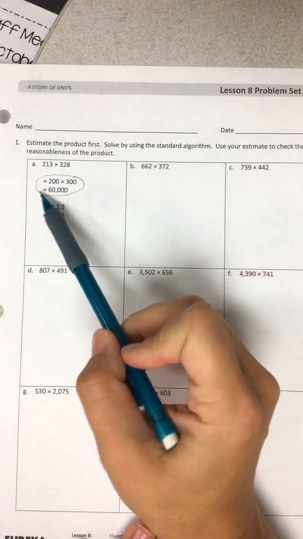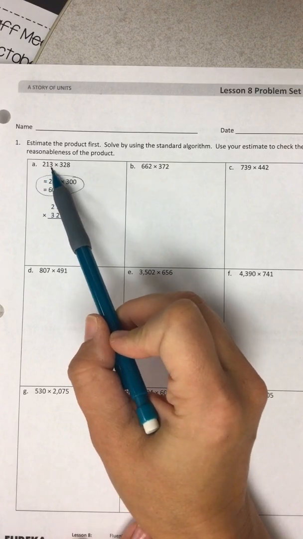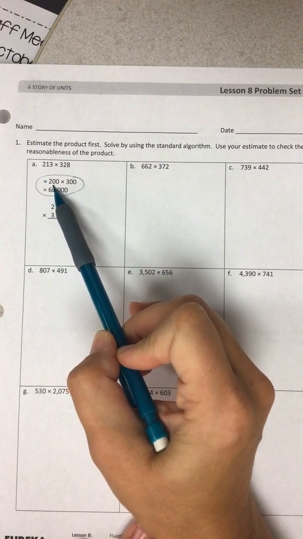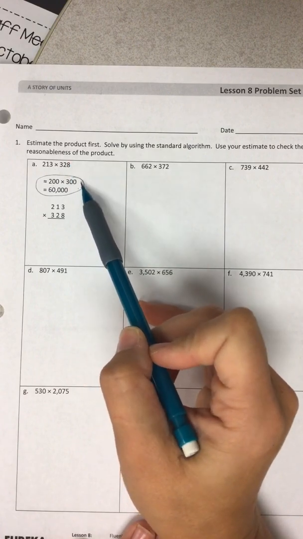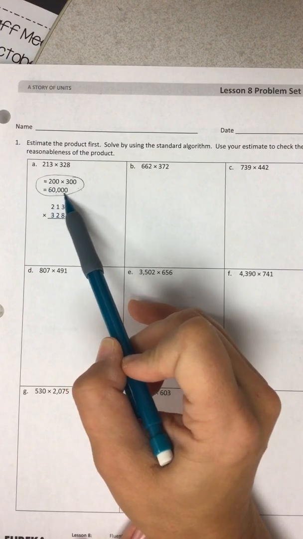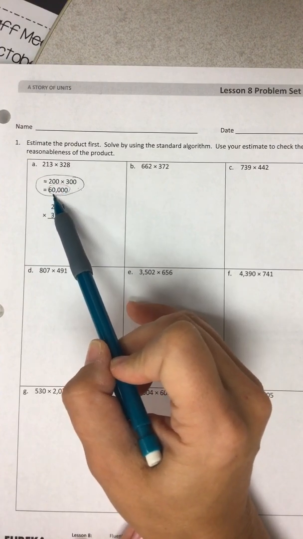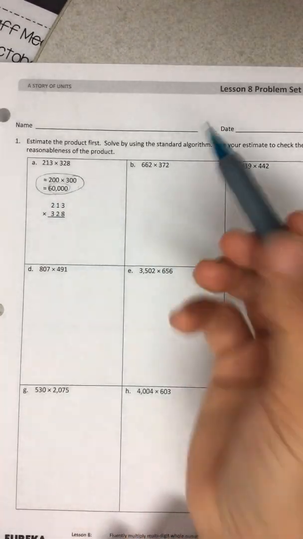If you notice, they're following the estimation rules: 213 is closer to 200, not 300. 328 is close to 300, not 400. So we're going to be using that rounding type of rule. And then they solve that to get the answer that this must be around 60,000. So we're going to go ahead and estimate for all of these.